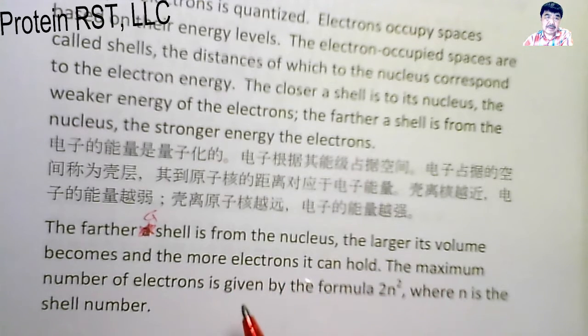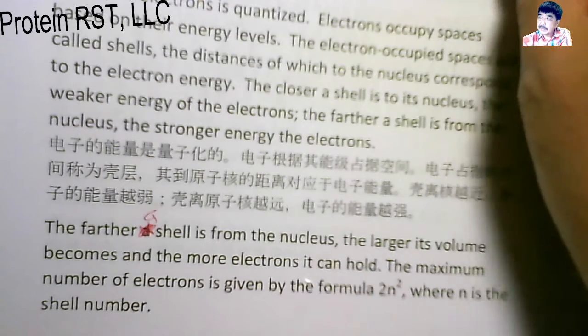The maximum number of electrons is given by the formula 2n squared, where n is the shell number.